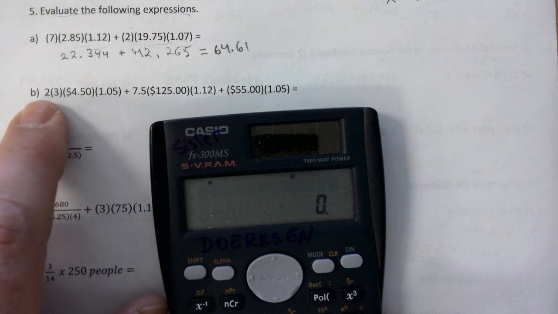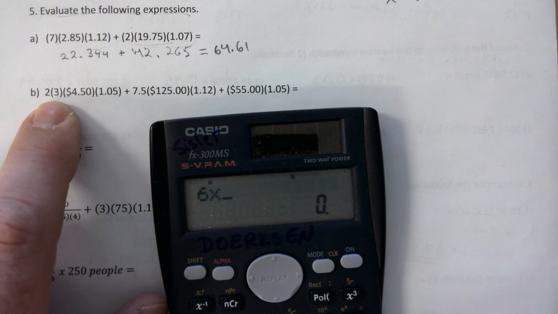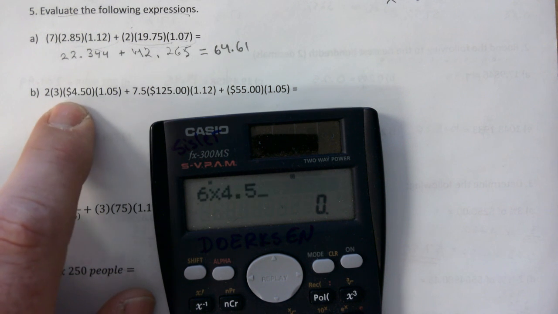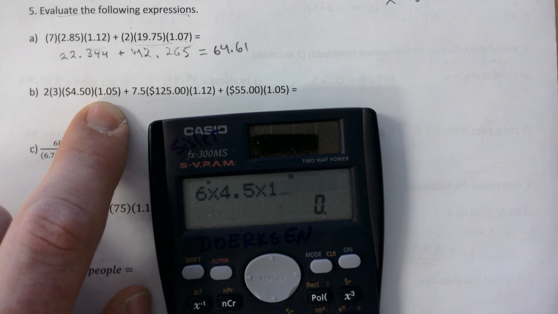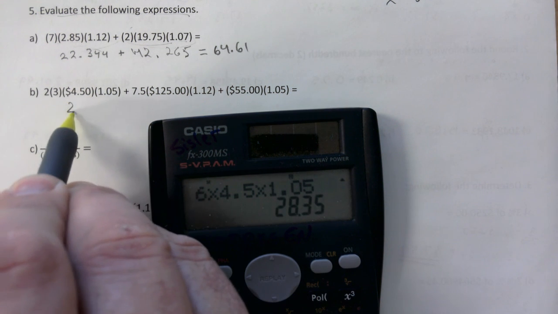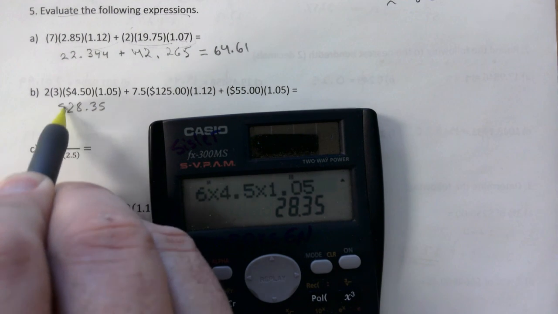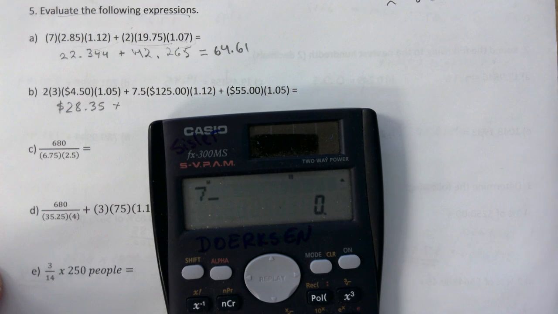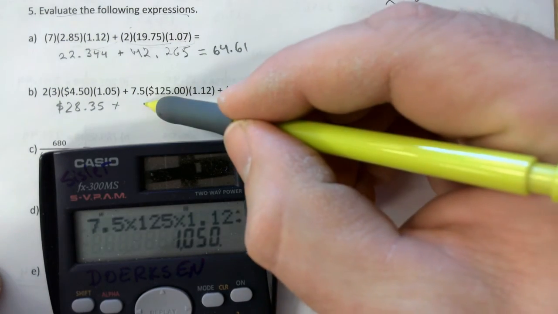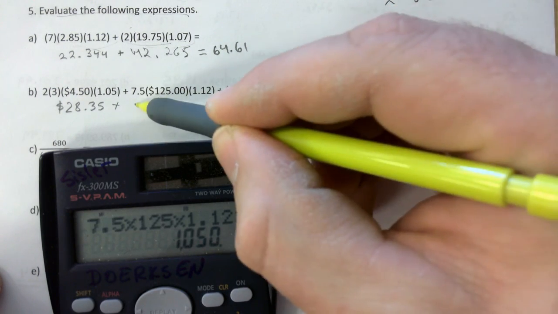We can do some mental math here. This gives you 6. So we go 6 times 450, and that's a dollar amount. See that? That will turn this whole expression here into dollars. So that's 28.35. Right? Plus, I'll figure out what that is. 7.5 times 125 times 1.12. That's 1,050. So this middle here gives me 1,050, and it's in dollars as well.